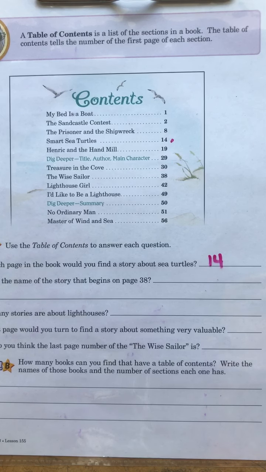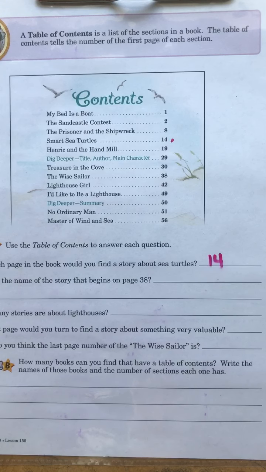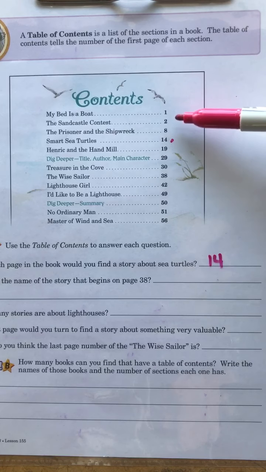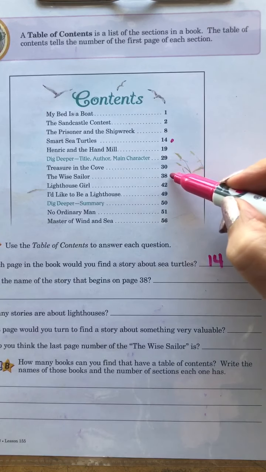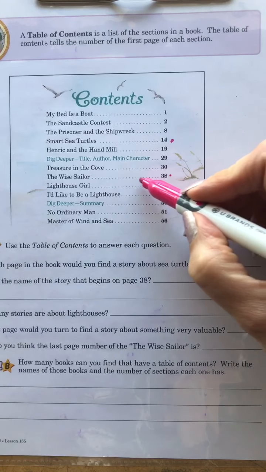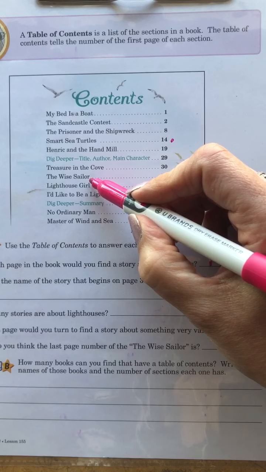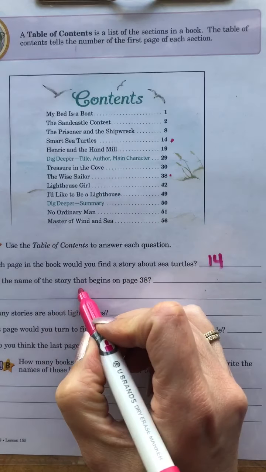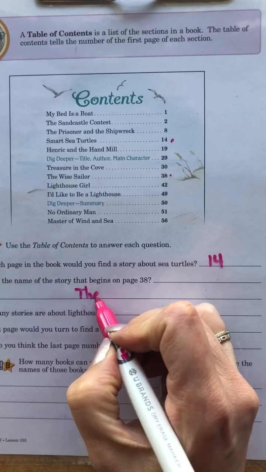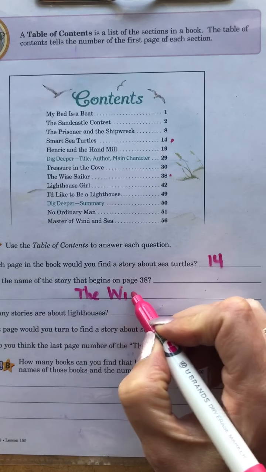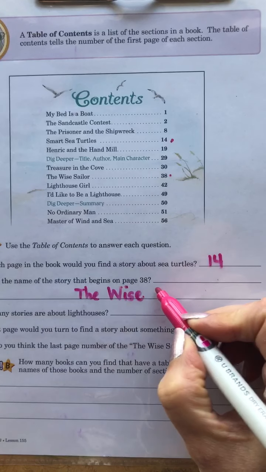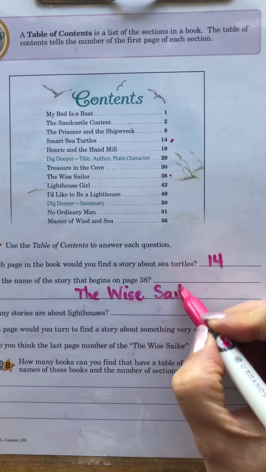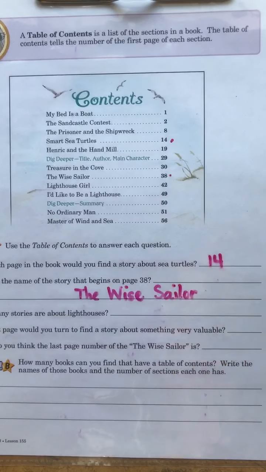Number 2, now they're flipping it around. They want to know what's the name of the story that begins on page 38. So I'm going to come over here and follow the page numbers down till we find number 38. And then I follow that across to find the name of the story. The story is The Wise Sailor. So that's what you would write here for number 2. Don't forget your capital letters and always space between your words. There we go. The Wise Sailor.